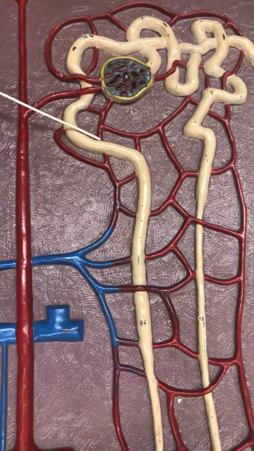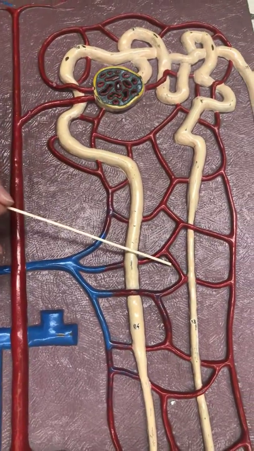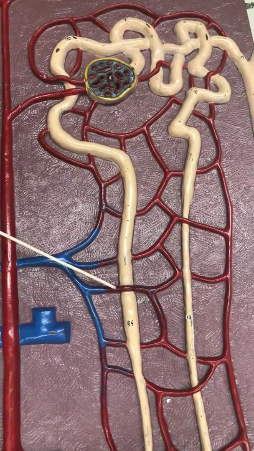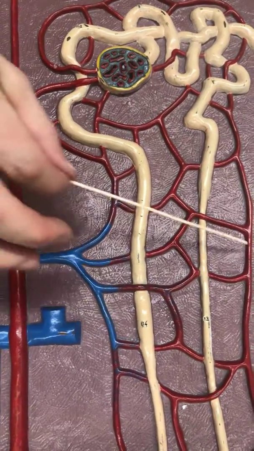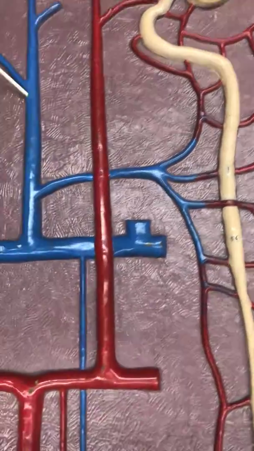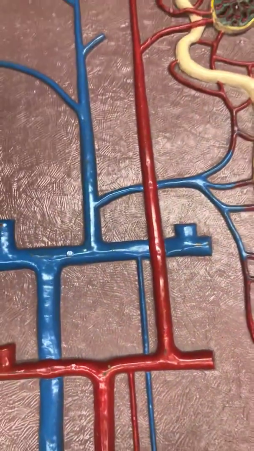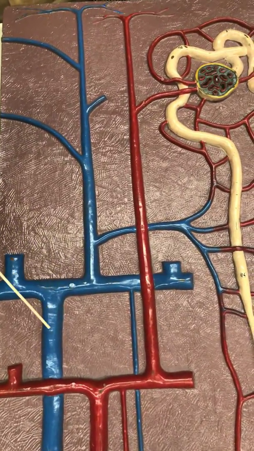Before it feeds itself, it filters the blood, and then it feeds the cells. And then you can see here, after they're fed, the blood is deoxygenating. It's leaving the capillary bed. It's going to go to a venule, and then it's going to hook onto the cortical radiate vein, to the arcuate, to the interlobar.